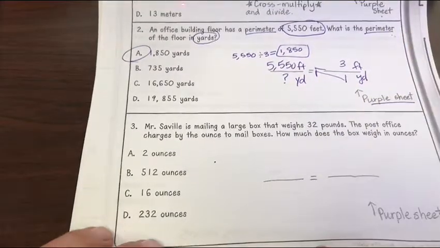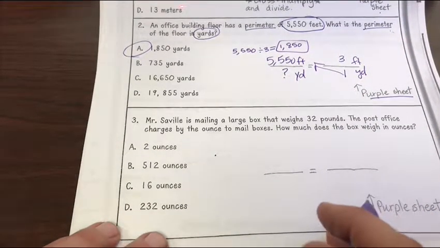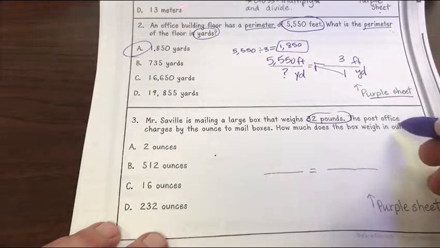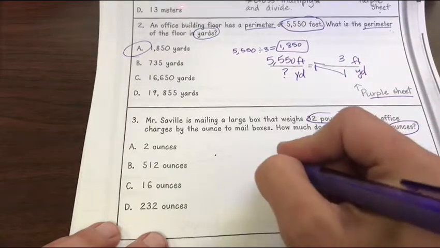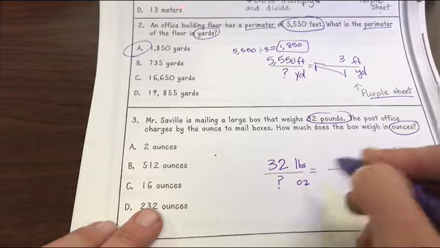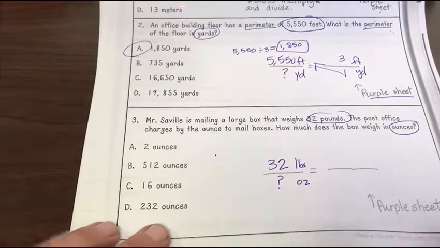All right, on this number 3, Mr. Seville is mailing a large box that weighs 32 pounds. The post office charges by the ounce to mail the boxes. How much does the box weigh in ounces? So they want us to change 32 pounds to how many ounces, because they're going to give you the price per ounce, so you have to figure out how many ounces.